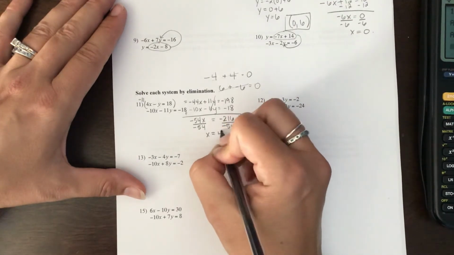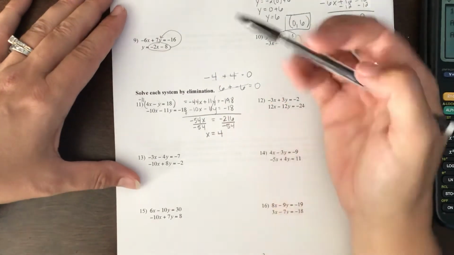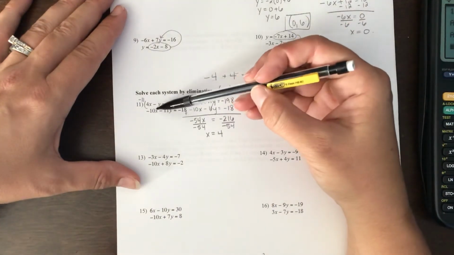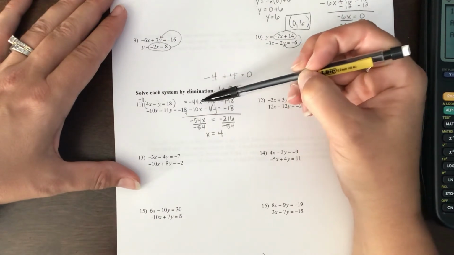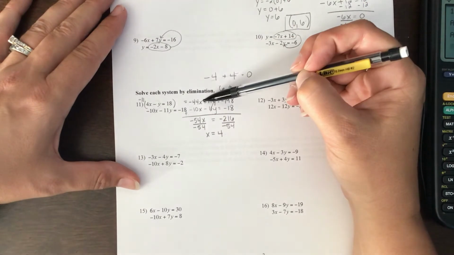And x equals 4. Once I know that x equals 4, I then can plug it back into any of the 3 different equations. It doesn't matter where you plug it back into, they'll all work. That was the purpose of solving the systems.